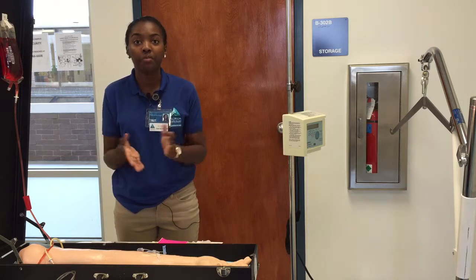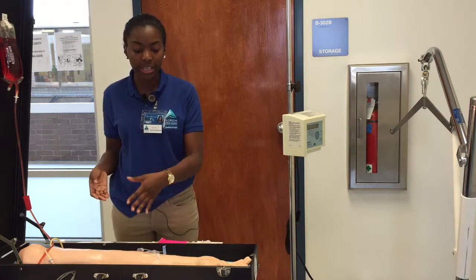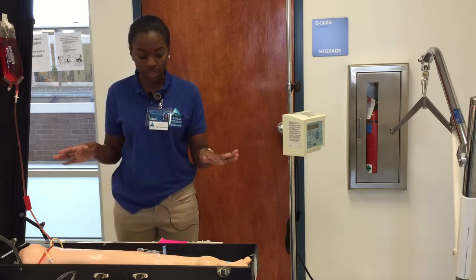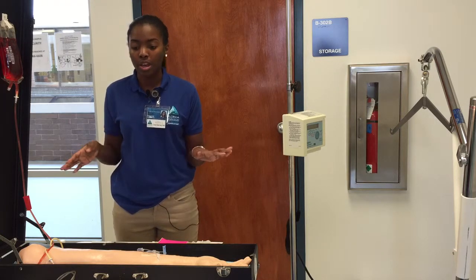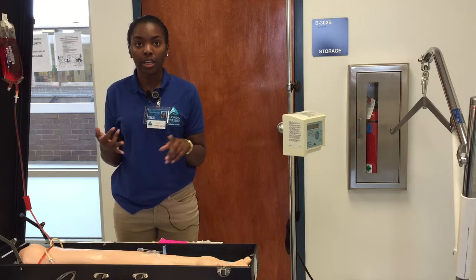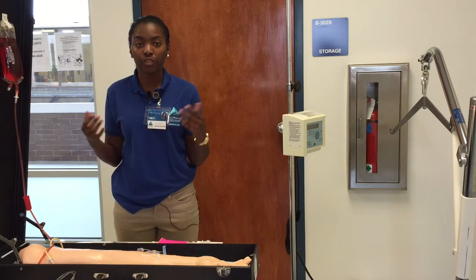Administering your medication via minibag. There's an INT in place, and there's nothing infusing. It shows the primary. So I am going to assess the doctor's orders, make sure it's for the correct patient, the medication, the dose, the amount, and the frequency.